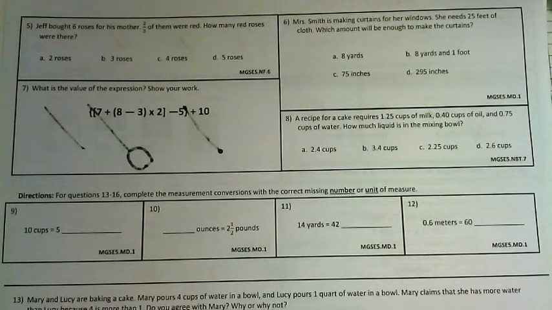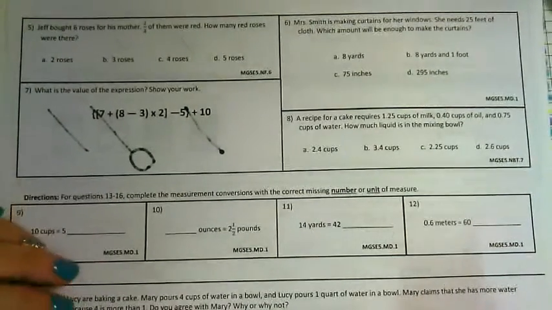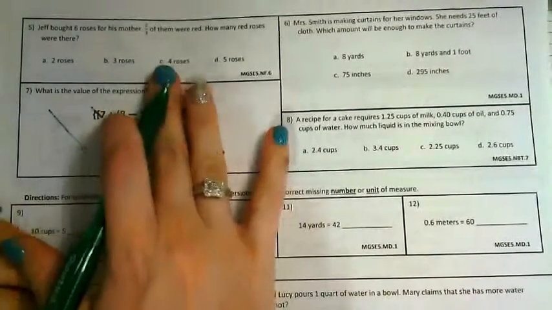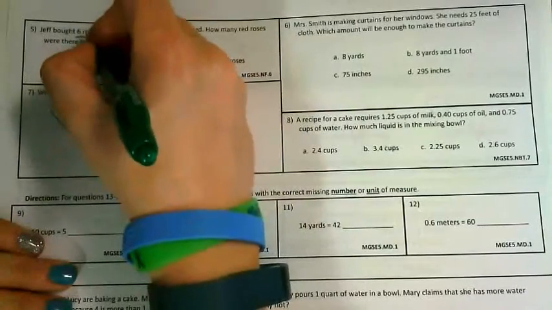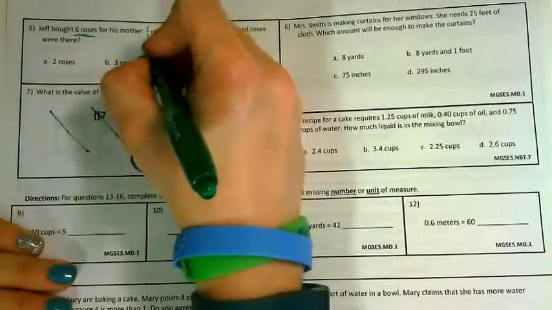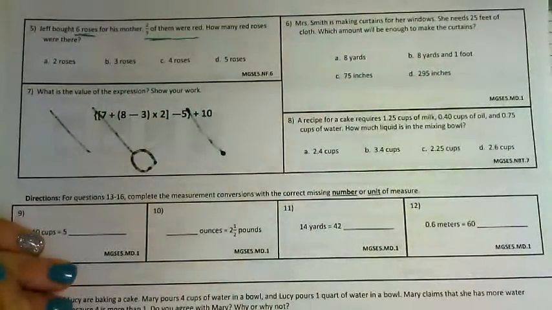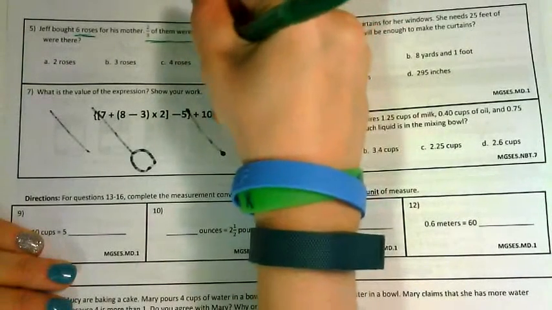Jeff bought 6 roses for his mother. 2/3 of them were red. How many red roses were there? All right, so there are a few ways that we can solve this problem. The first way that we're going to solve it is by looking at what it says here in our problem. Jeff has 6 roses. 2/3 of them were red. So 2/3 of the 6 roses were red. So I can think of that as 2/3 of 6.